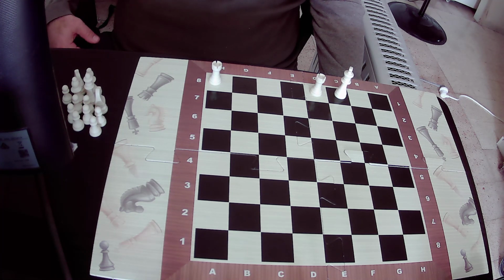So in order to win the game, you should threaten your opponent's king in such a way that he cannot escape from the threat by moving the king to another square, because he is threatened on every square that he moves to.